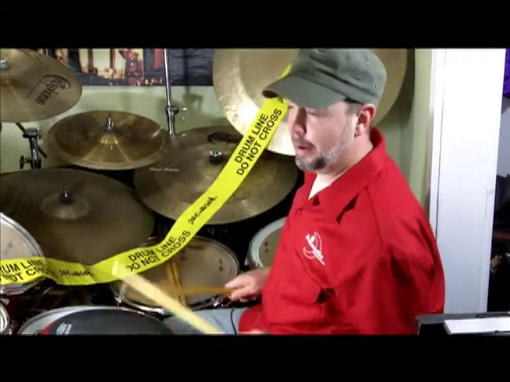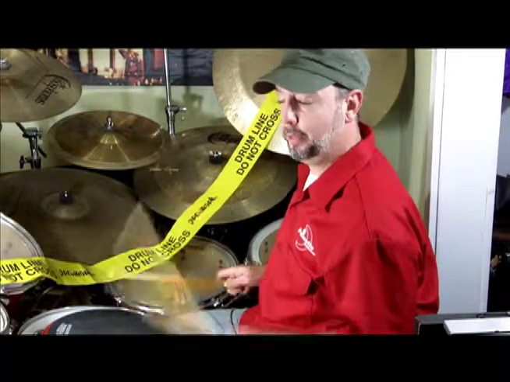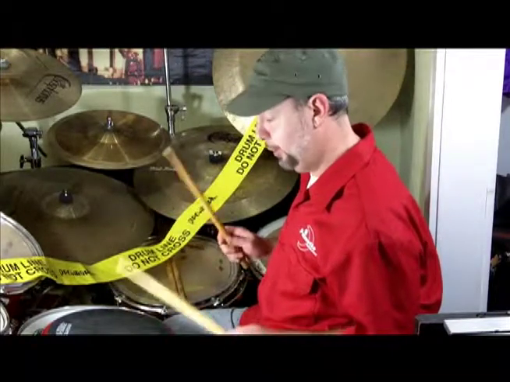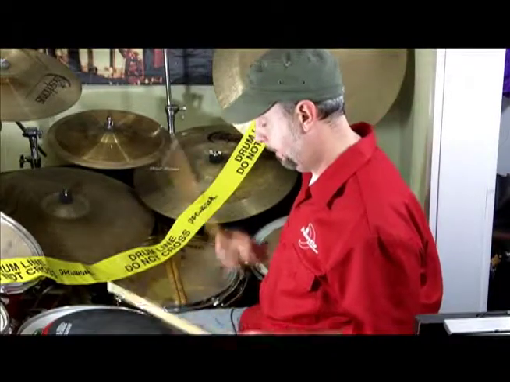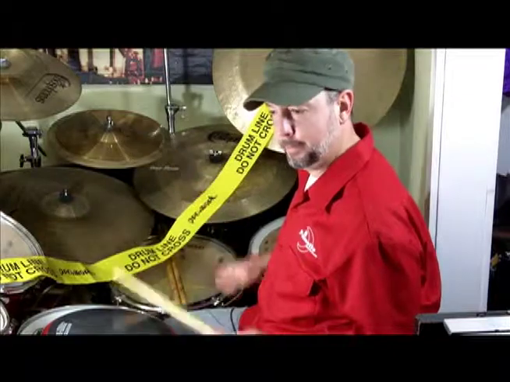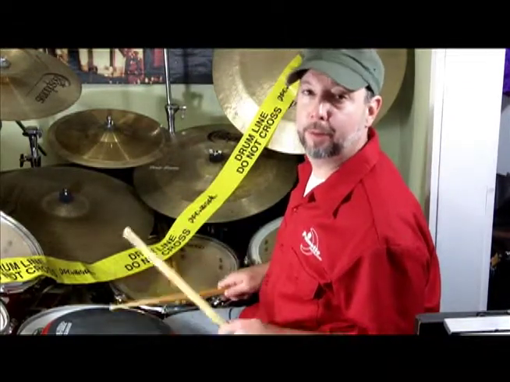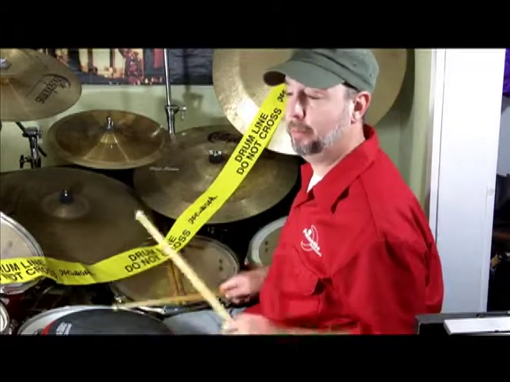Now eighth notes also have a triplet, 3 in the place of 2. 1 triplet, 2 triplet, 3 triplet, 4 triplet, 1 triplet, 2 triplet, 3 triplet, 4 triplet.